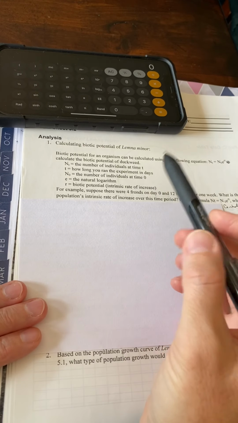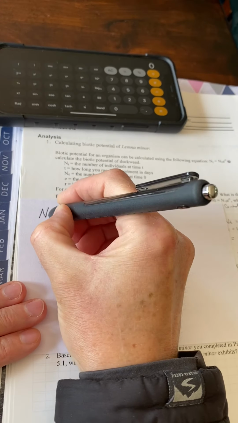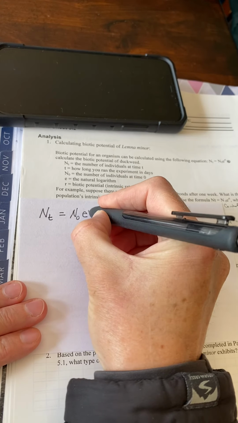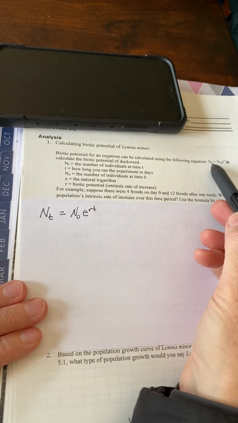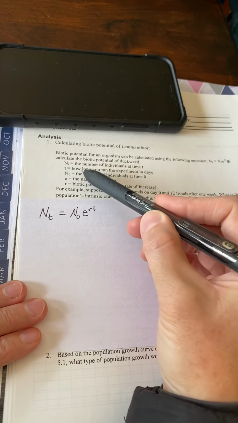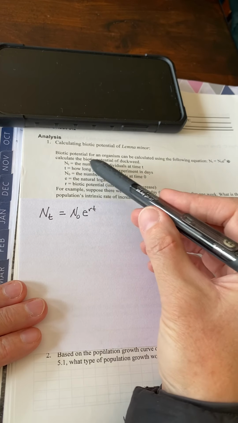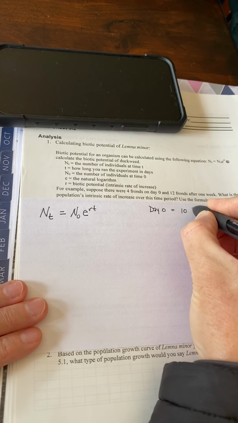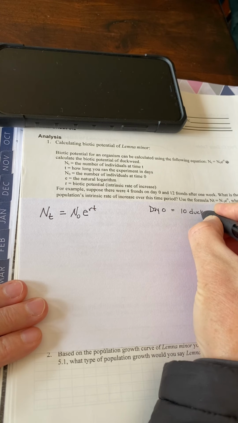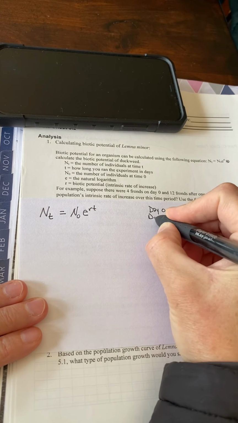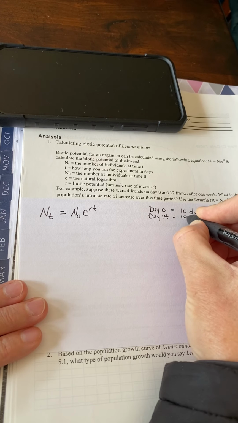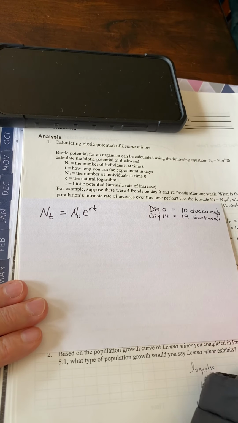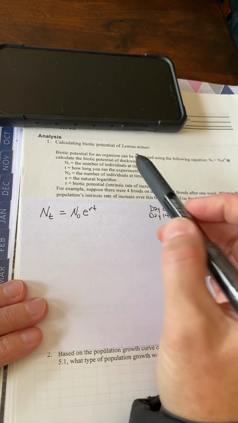To calculate biotic potential for your duckweed, we're going to use the formula N_T equals N_0 times e to the rt, which seems like a really weird formula, but when you look at the definition of each of those terms, it makes it a lot easier. So if we started with our duckweeds at day 0 and added 10 plants to the cups, and after 14 days, we've counted 19 duckweed plants, then we can use that data in order to determine the biotic potential.